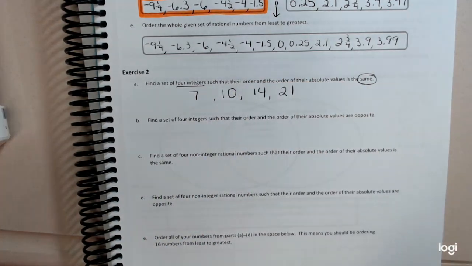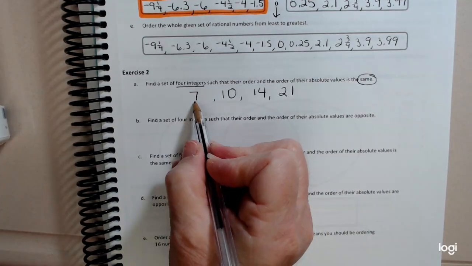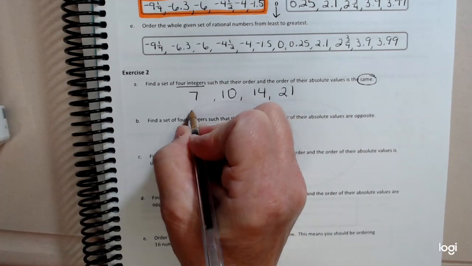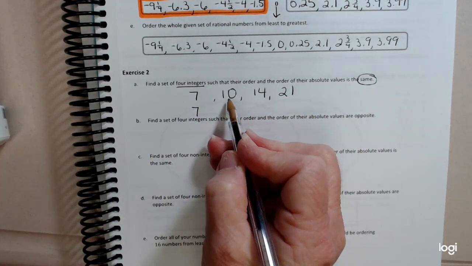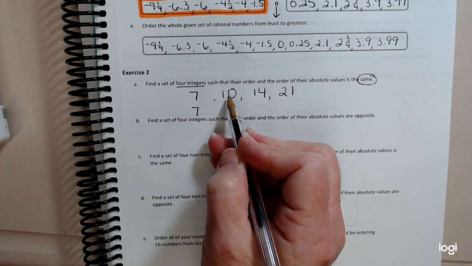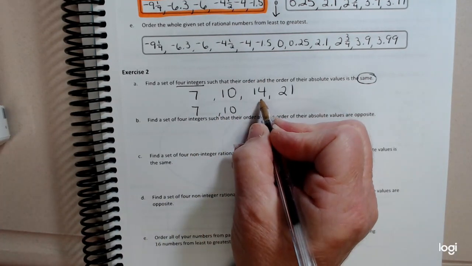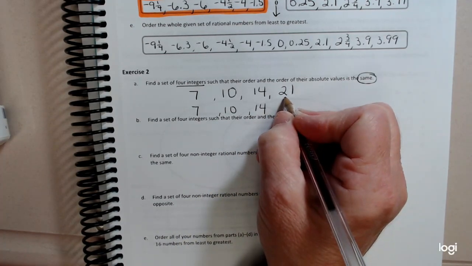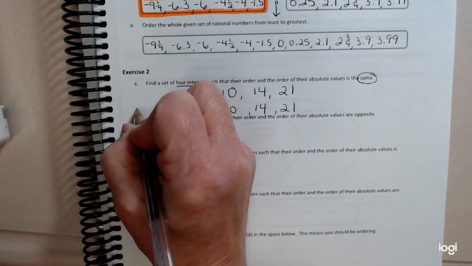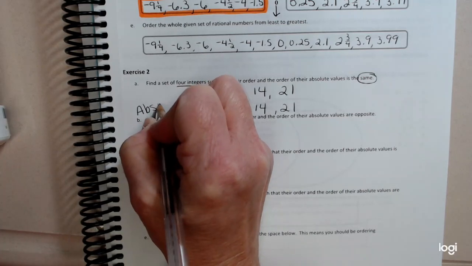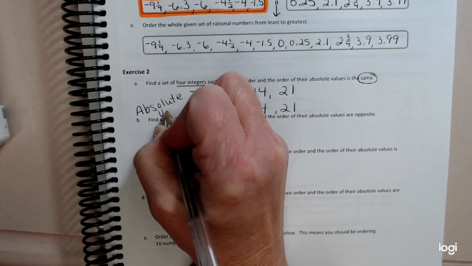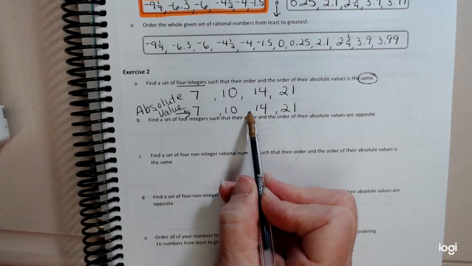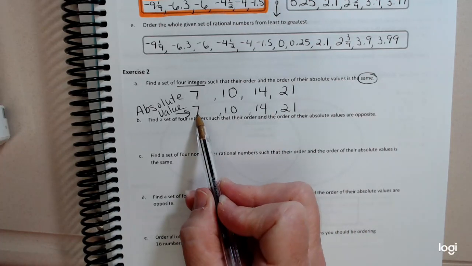If I would ask you to find their absolute value, how far is 7 away from 0 on the number line? Well, the absolute value would be 7. How far is 10 away from 0? It's 10 places away. How far is 14 away from 0? 14. And how far is 21 away from 0? It's 21. So if you notice, I'm going to write here absolute value. You will notice that the absolute value of these positive numbers continues in the same order, going from least to greatest.